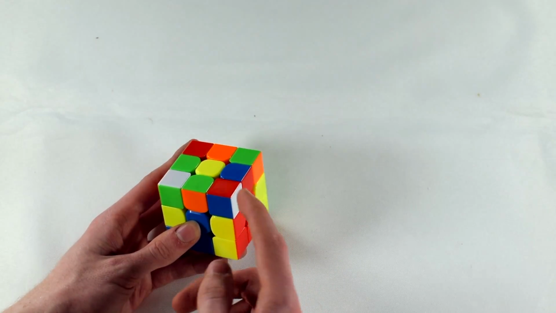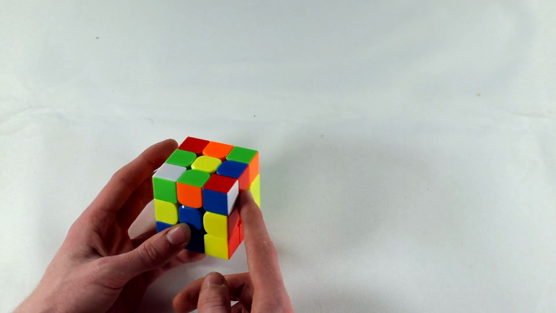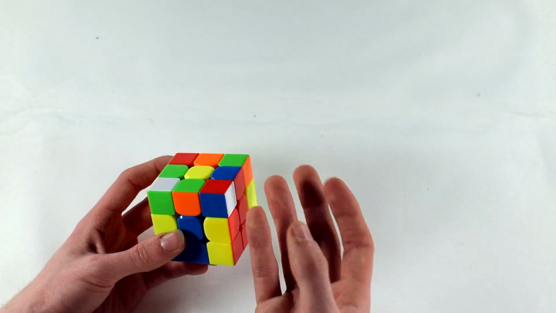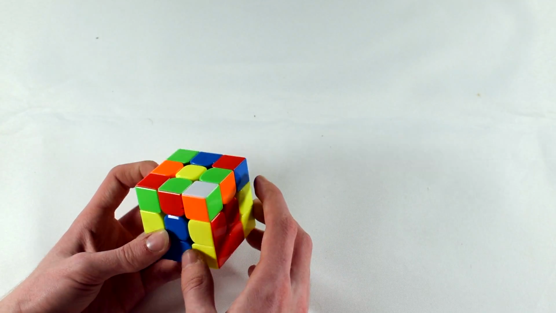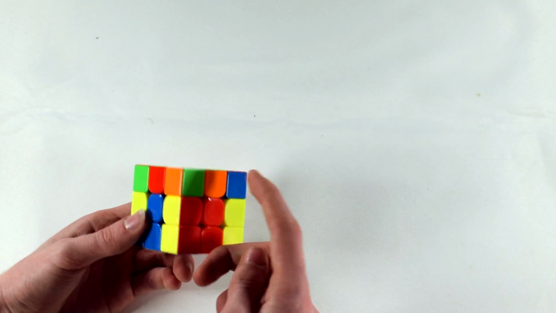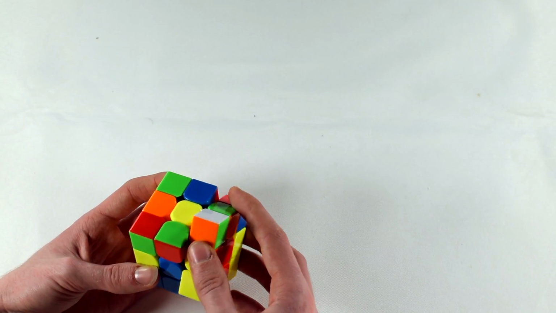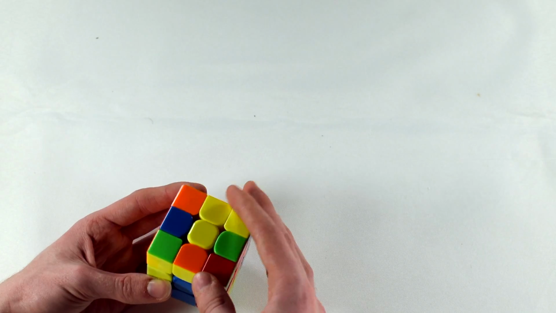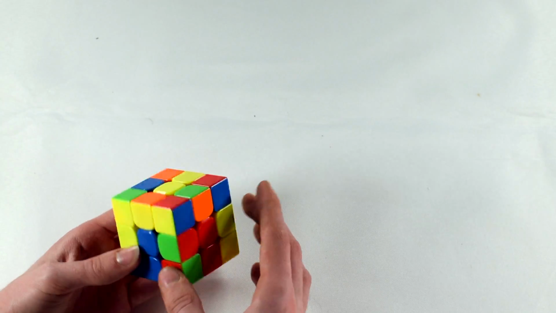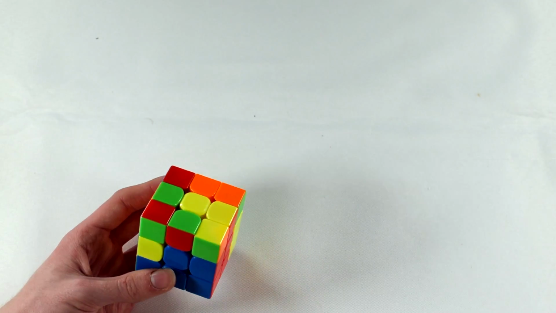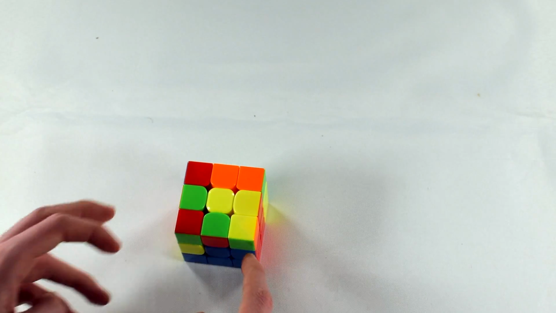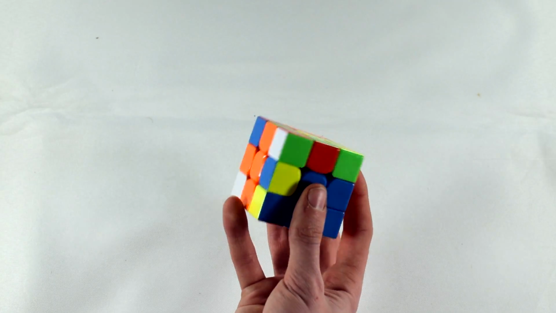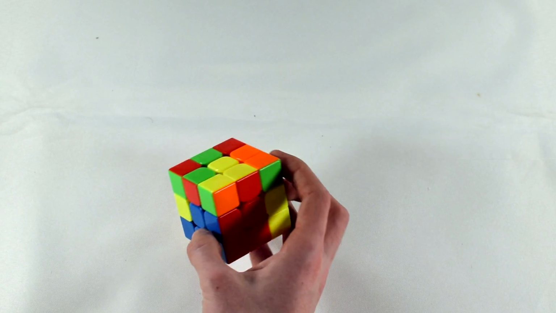Another example is pretty similar, something like this, except how we would do this is by bringing the top toward the back so that this corner is affected by the right side. We can bring this down, turn the top, bring this back, and then these are paired. And then it's inserted.